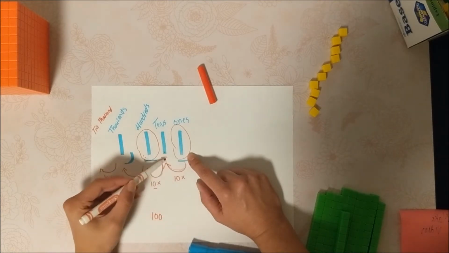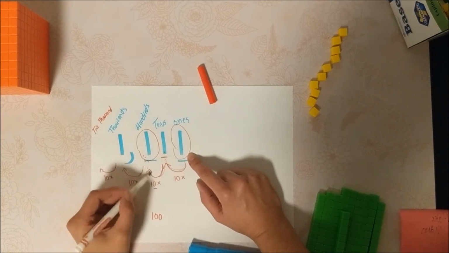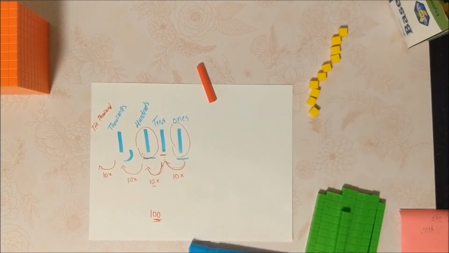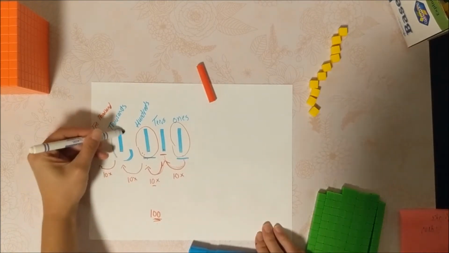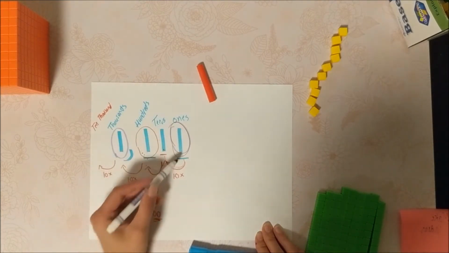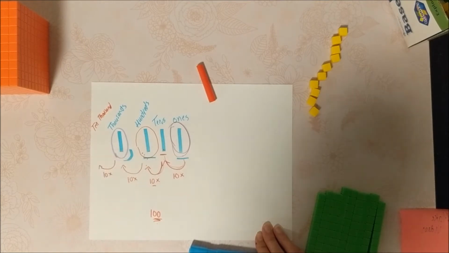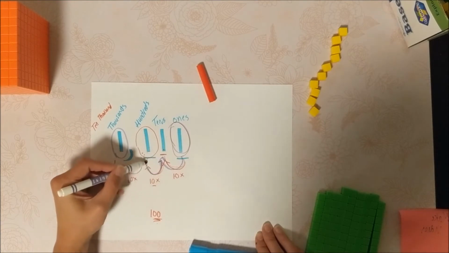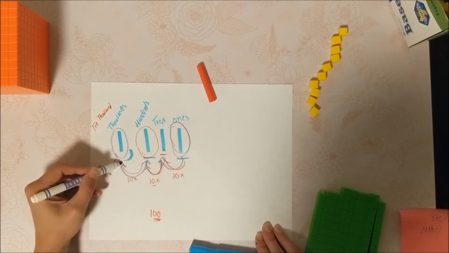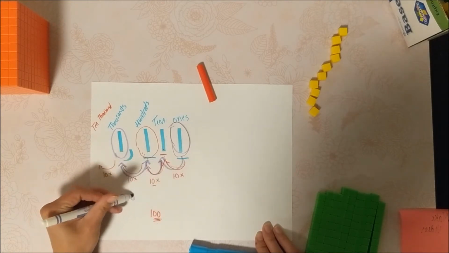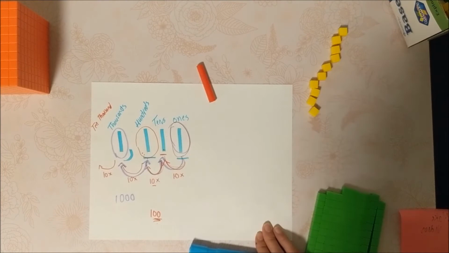Because I went up 1 time is 10, 2 times is 100. 2 times, 2 zeros. What if we're asked the relationship between this one and this one? You're going up how many places, how many times? Times 10, 1, 2, 3 times. So 1 time would get you times 10, 2 times would get you times 100, 3 times would get you times 1,000, because there's 3 times you went up. 1, 2, 3 zeros. This is worth 1,000 times more than that.